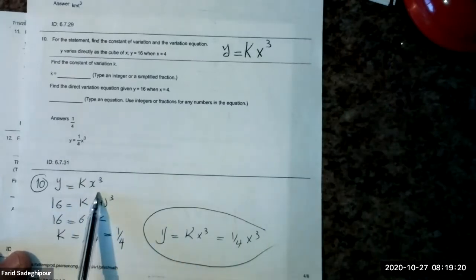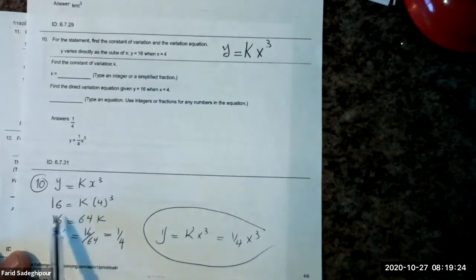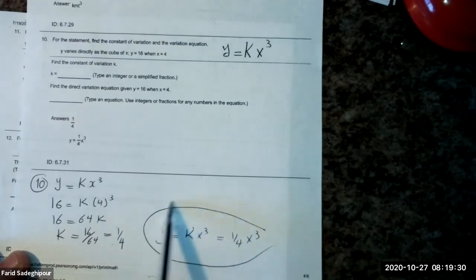So you write a formula first, and then they tell you that Y is 16 and X is 4. So you put those numbers here, you find your K. Remember, when you find your K, you put it back into this equation to find your formula. So in this formula, we want you to find the K value.